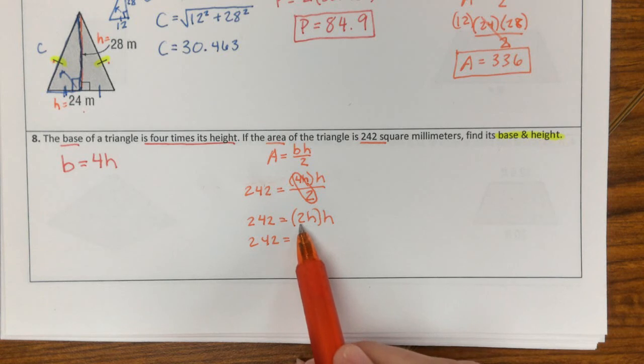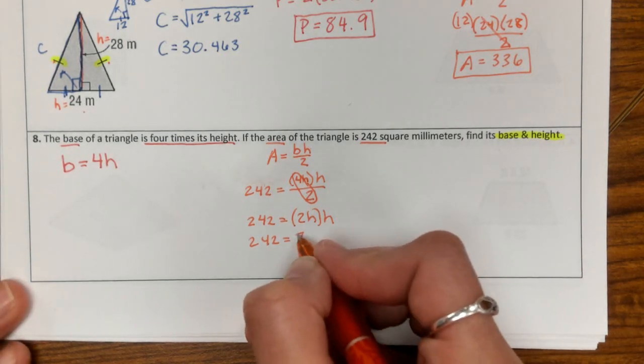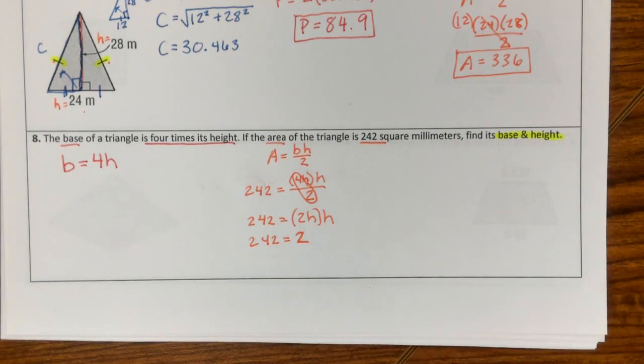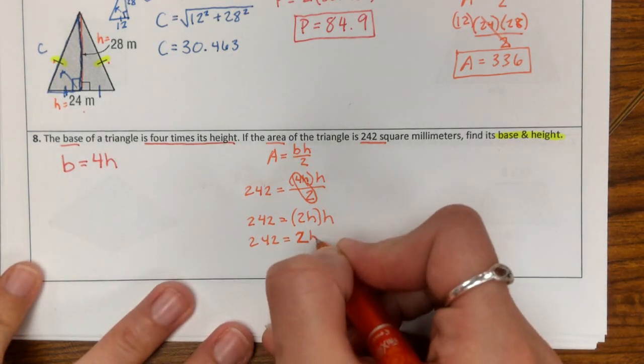Here we're going to multiply our coefficients of 2 and that invisible 1 to 2. 2 times 1 is 2. h times h, just like x times x, just like 5 times 5. It's called squared. Okay, it's not 2h. 5 times 5 is not 25. Okay, so h times h is going to give us h squared.